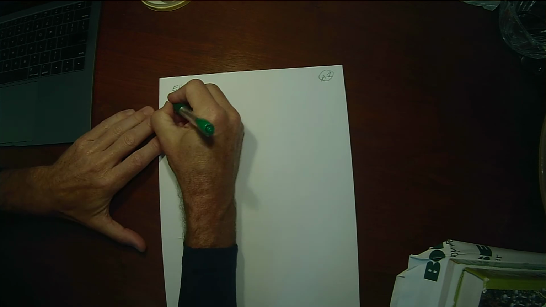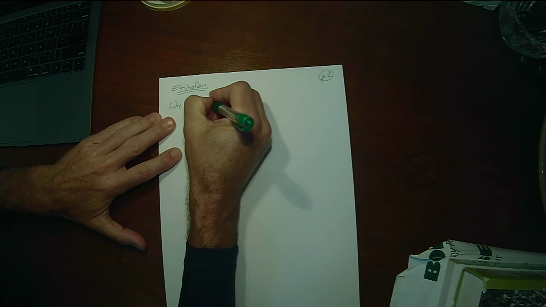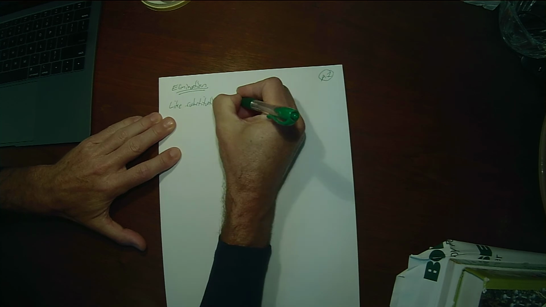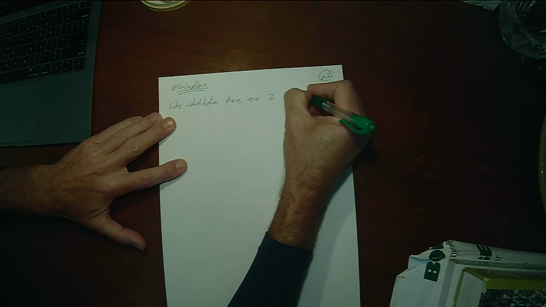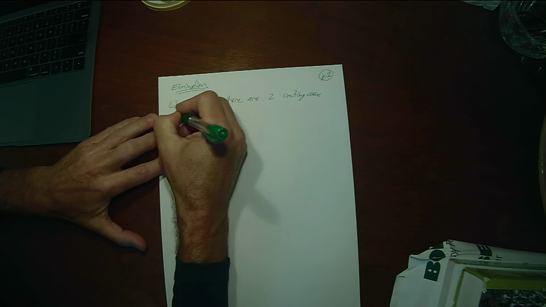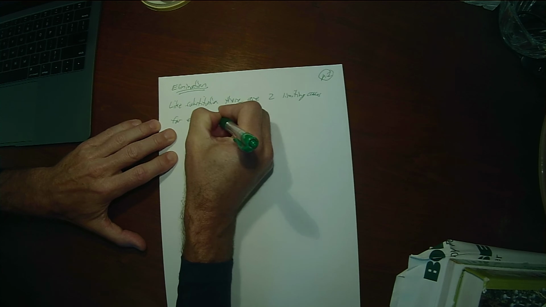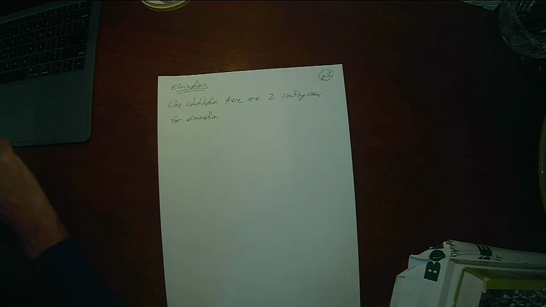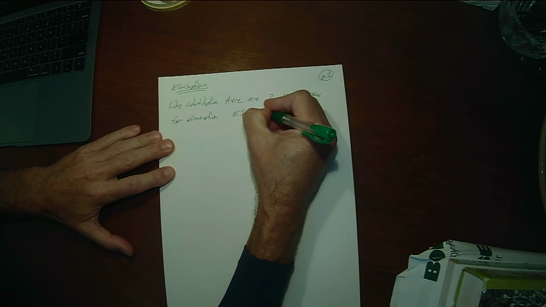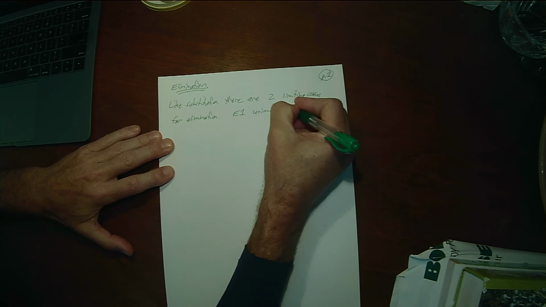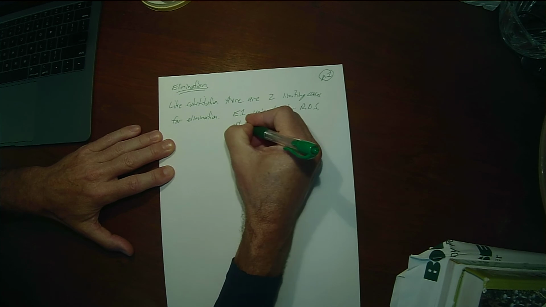So, like substitution, there are two limiting cases for elimination. Elimination can be E1, which has a unimolecular rate determining step and first order observed kinetics.